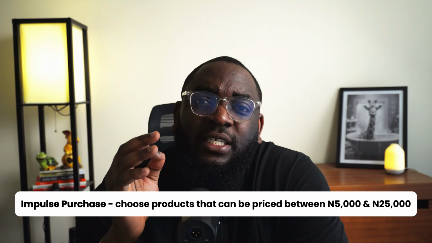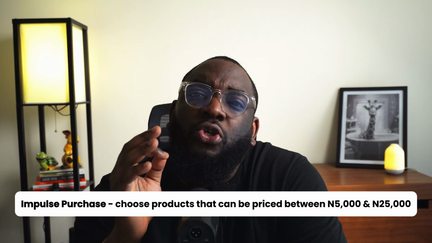And last but not least, which is probably the most important of them all, you want to make sure that these products are priced at an impulse buy rate. What impulse buy rate simply means is it costs an amount of money that will not make people think about it. They're not like, oh, this thing is 5k, oh, this thing is 10k, oh, this thing is 20k. There are certain reports and surveys that have been done.